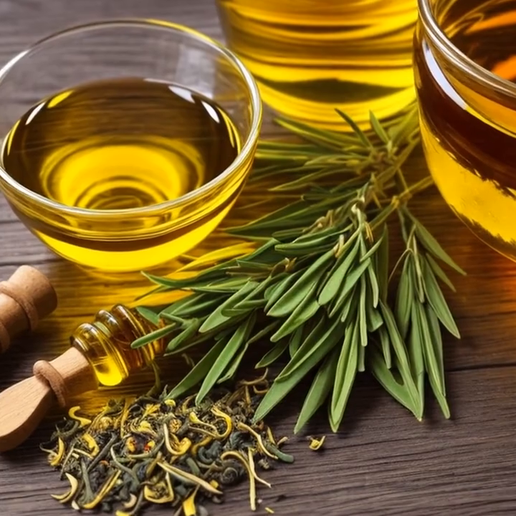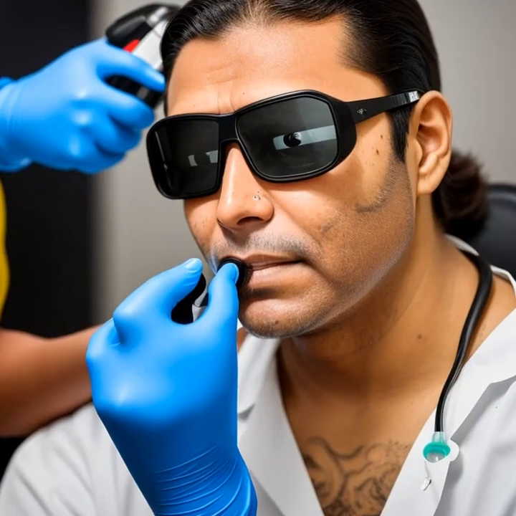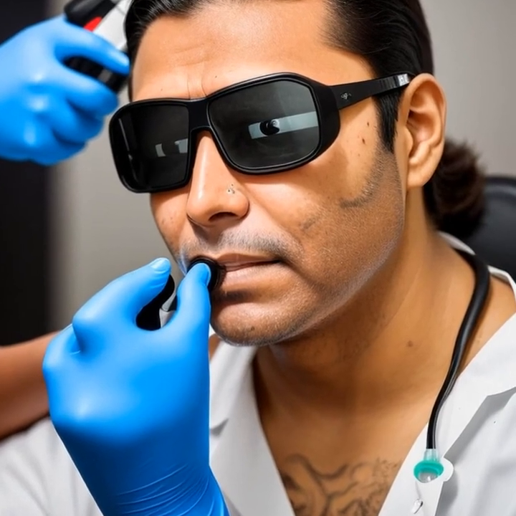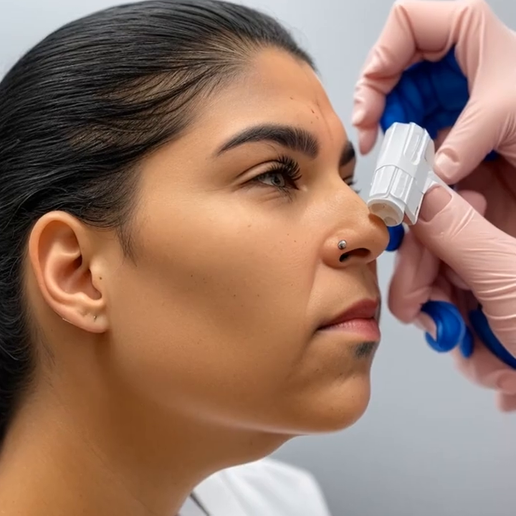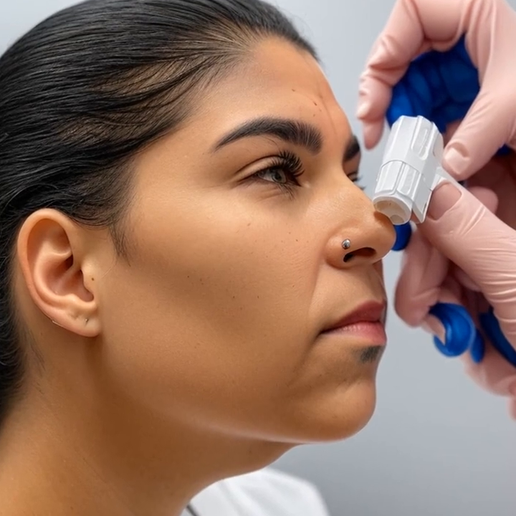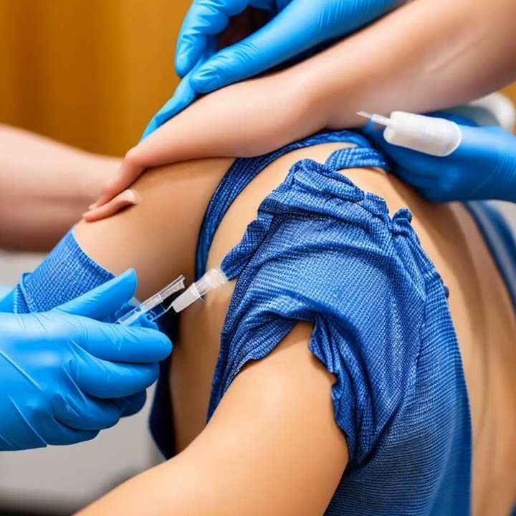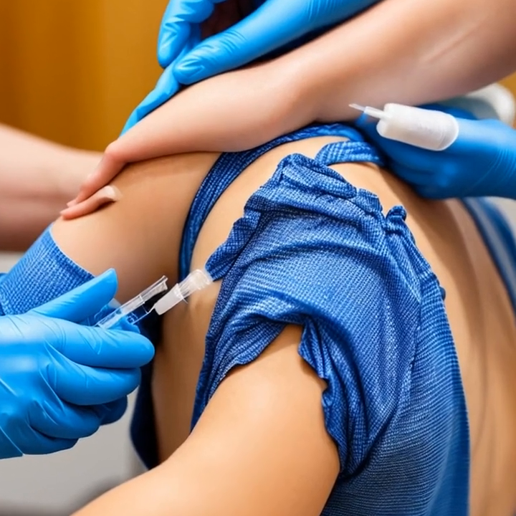If you suspect you have a ringworm infection, it's essential to consult a healthcare professional for an accurate diagnosis and appropriate treatment plan. By addressing the infection promptly, you can help minimize the risk of complications and prevent the spread of the fungus to others.